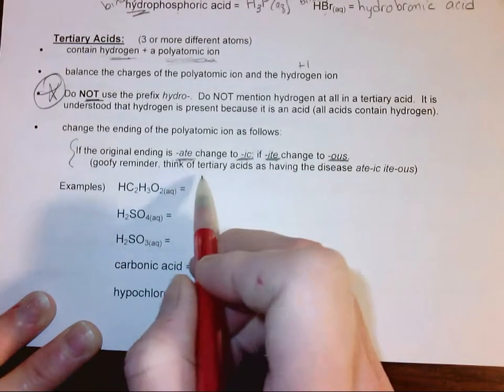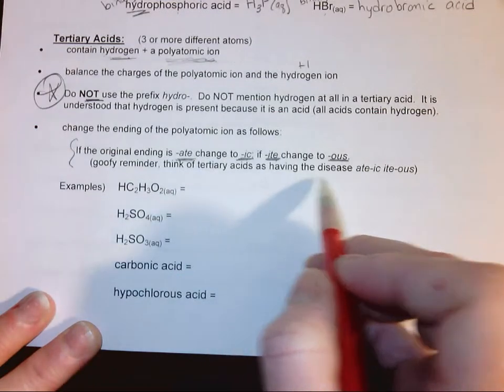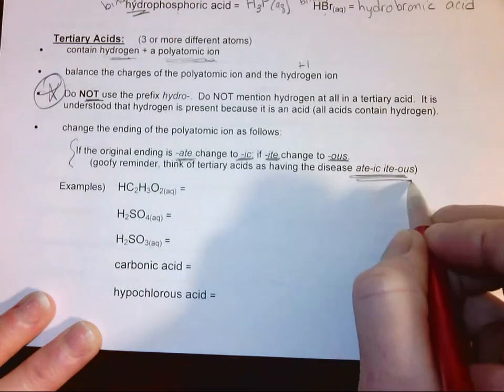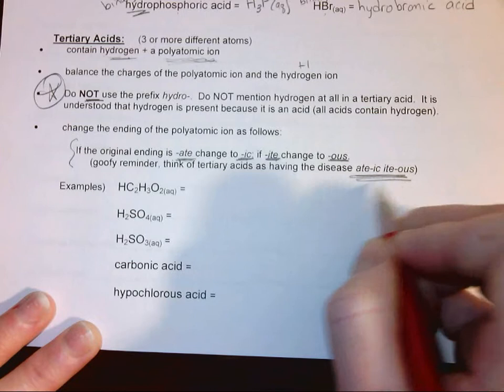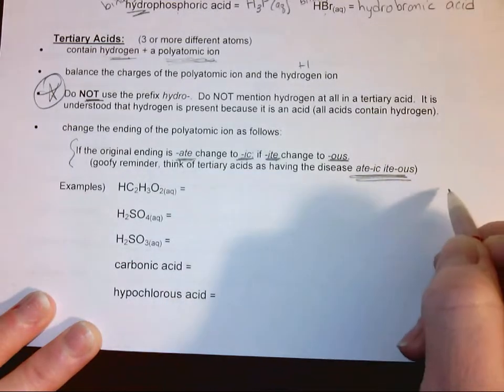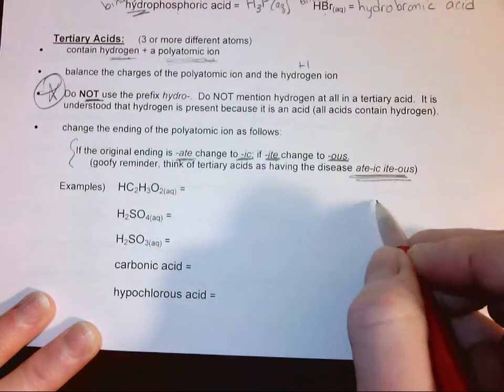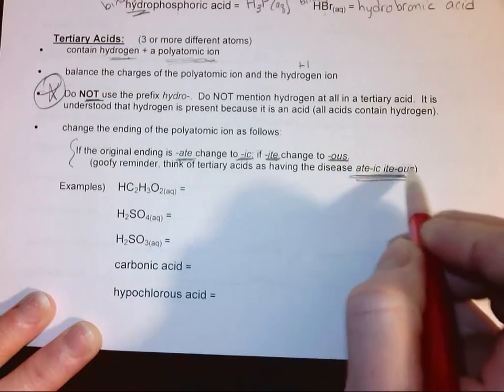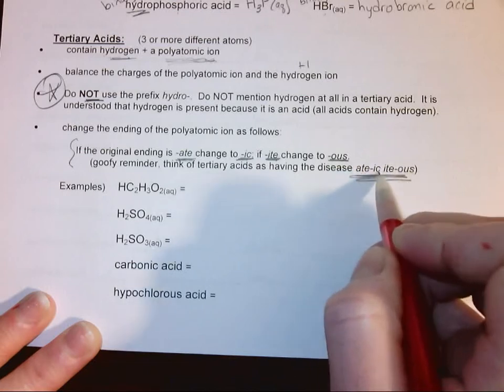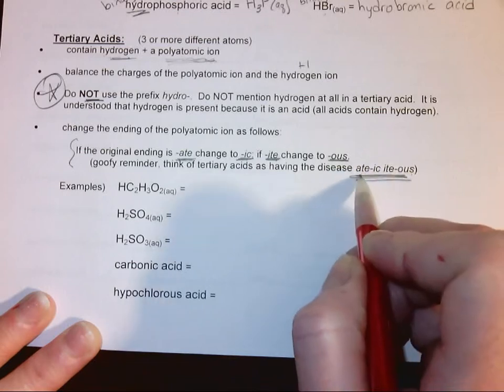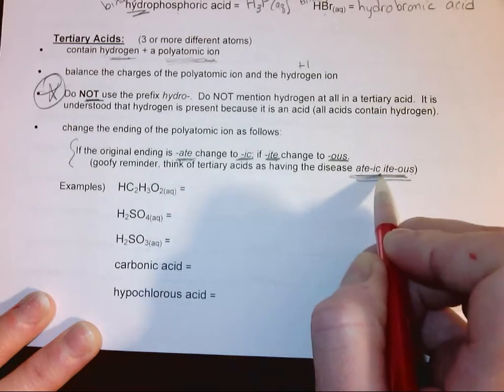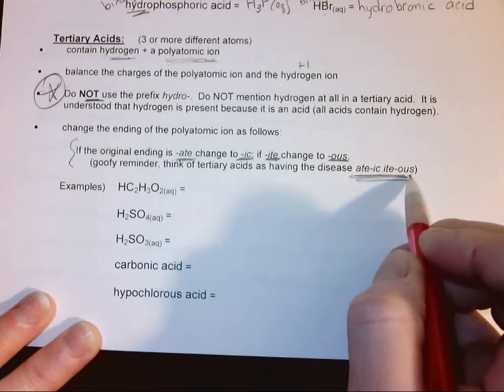A goofy reminder is to think of the tertiary acids as having the disease ate-ic-itis. Just like arthritis and gastritis, all of those itis diseases. Well, think of the acids as having ate-ic-itis. That means the ate endings change to ic, the ite endings change to ous.